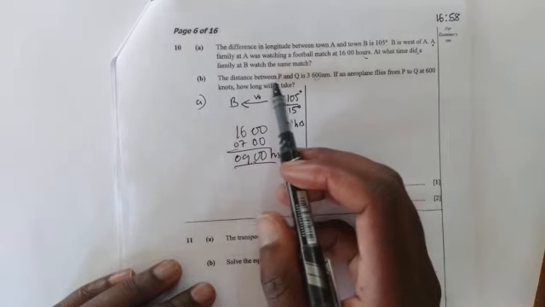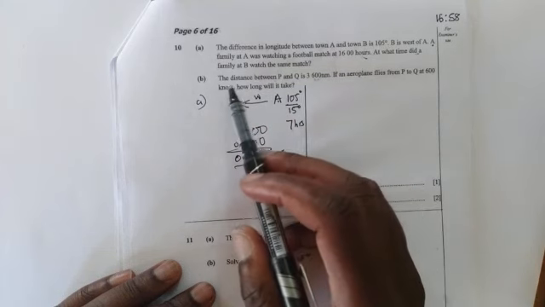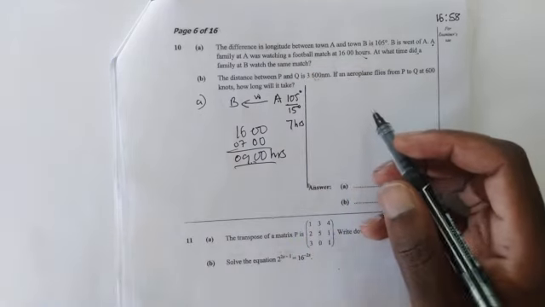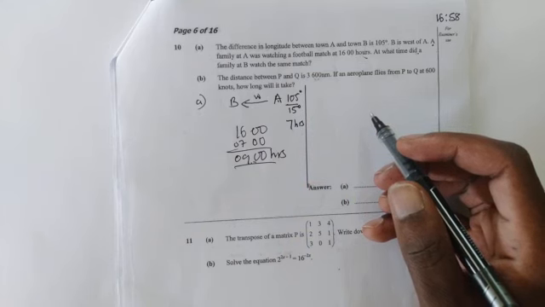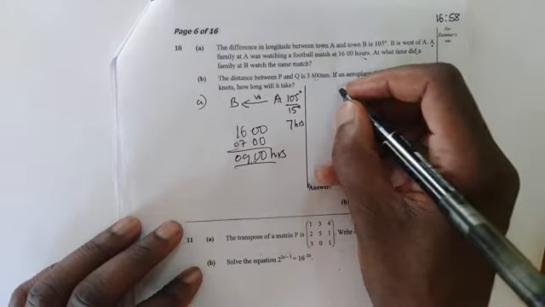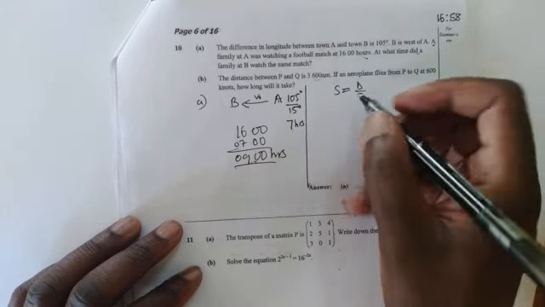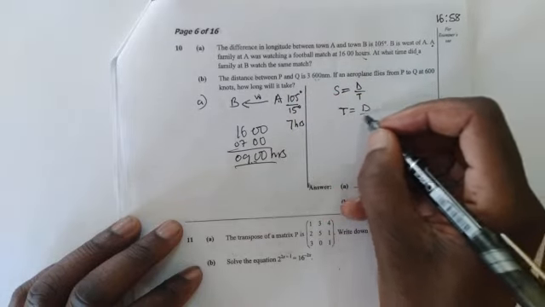The distance between P and Q is 3,600 nautical miles. If an airplane flies from P to Q at 600 knots, how long will it take? So we're looking at speed is equal to distance over time, and this question wants us to find time. So time is equal to distance over speed.